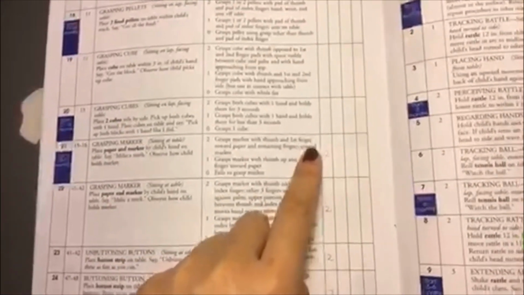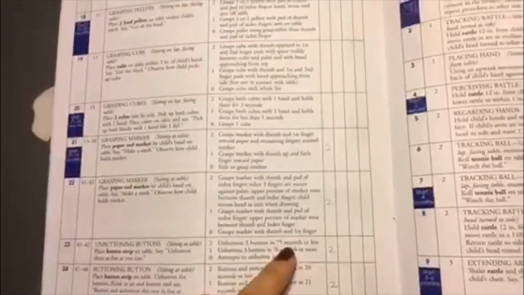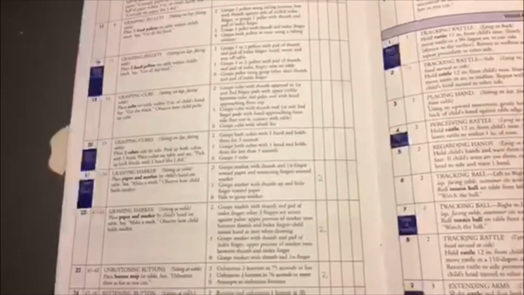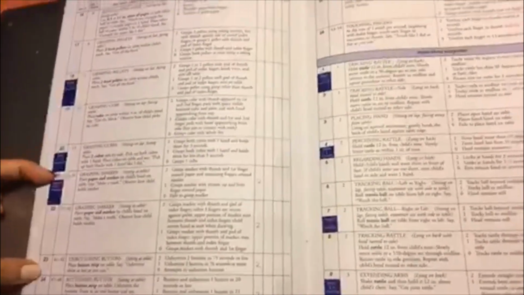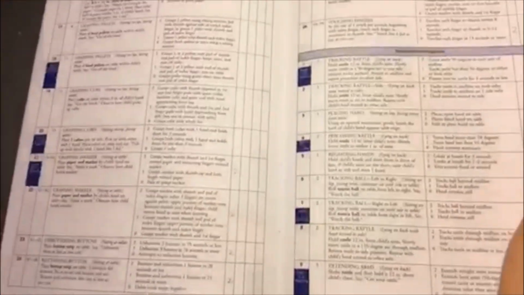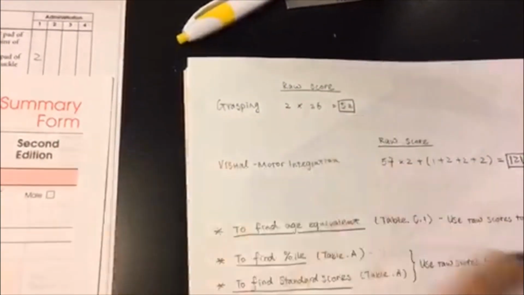The client received 3 2s in a row, which means this is their basal level. All the items before this, we assume the client was able to get a score of 2. So we're just gonna add all the scores up, including everything before the basal level and everything after that until we reach the ceiling. So in this case, the client gets all 2s. For all the items, we're just gonna do 26 times 2. Here, we get our raw score, 52.